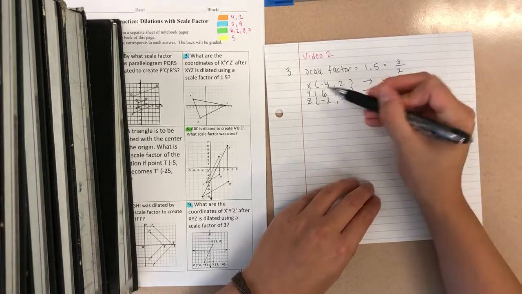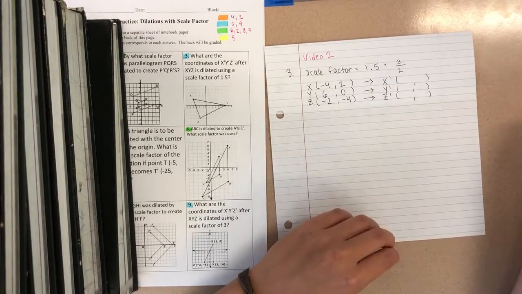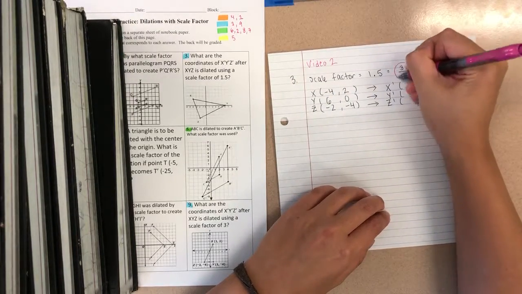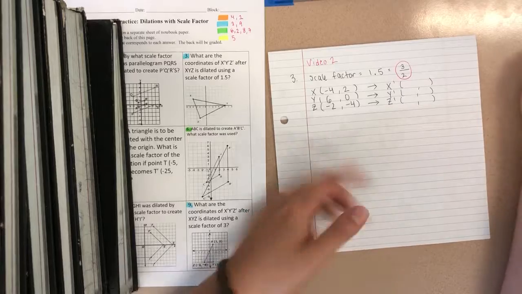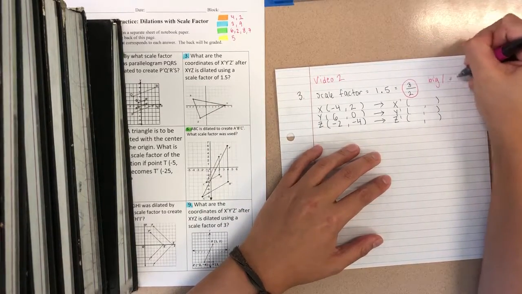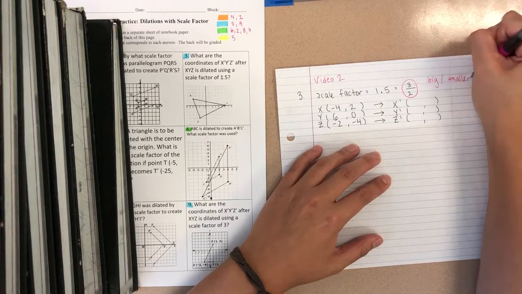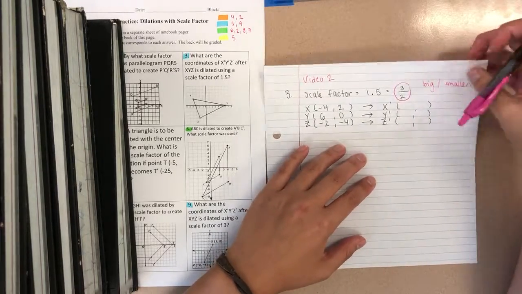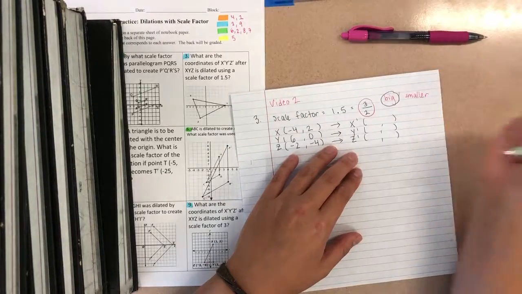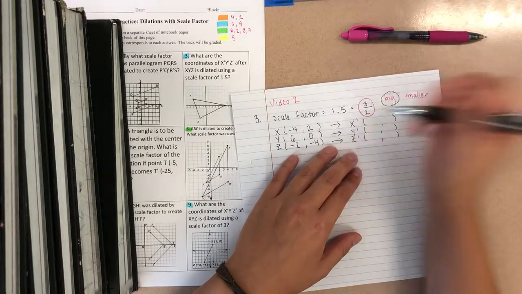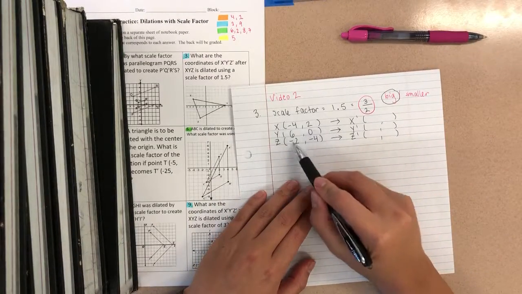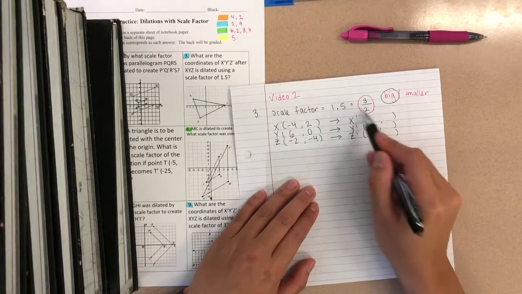Okay, so once you have that, we now need to figure out how to get x prime, y prime, and z prime from these numbers. Okay, so we know that the scale factor is 3/2. Do you think this image is going to get bigger or smaller based on this number 3/2? All right, if you said bigger, that is correct because this is larger than 1. 1.5 is larger than 1. Now you know we need to take each of these values and multiply it by the scale factor.